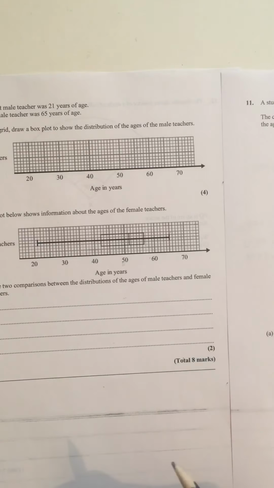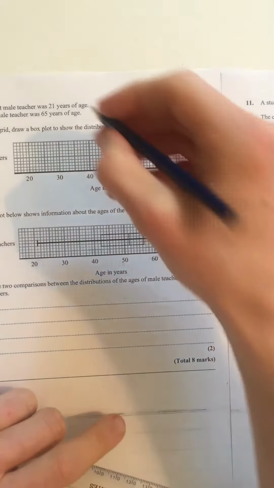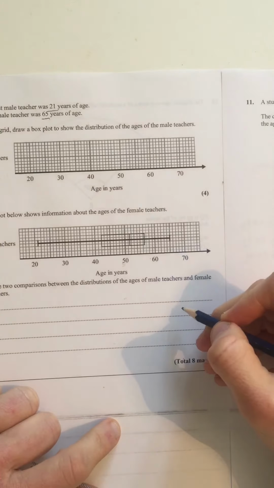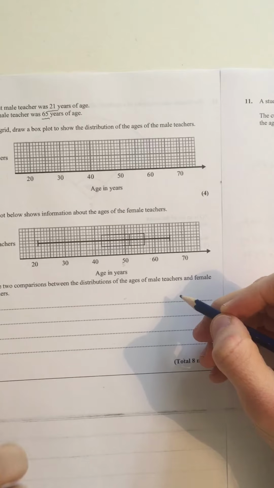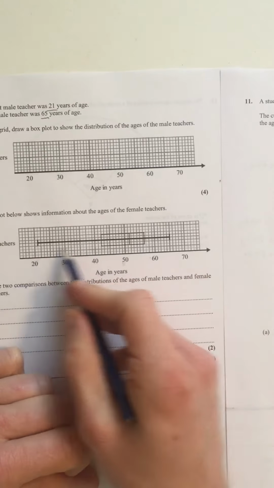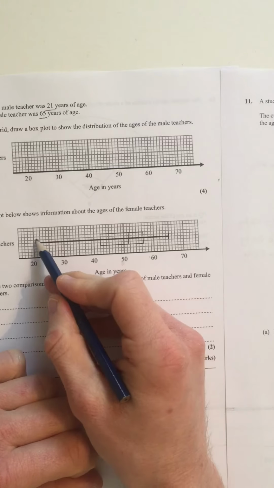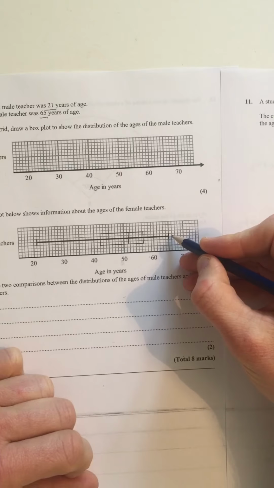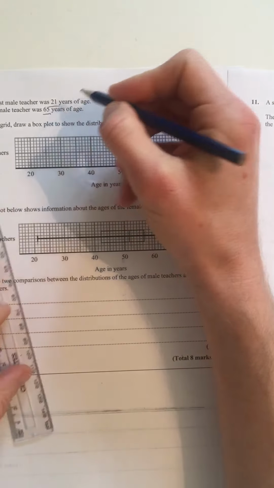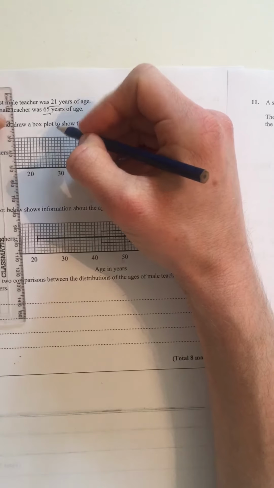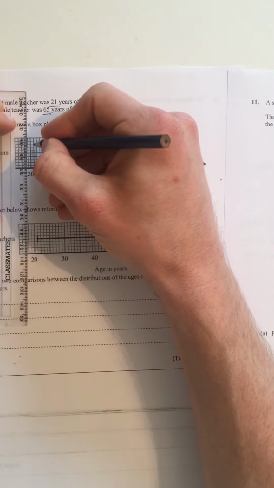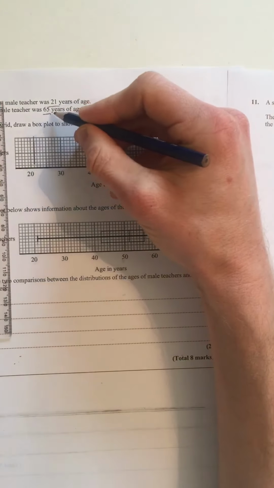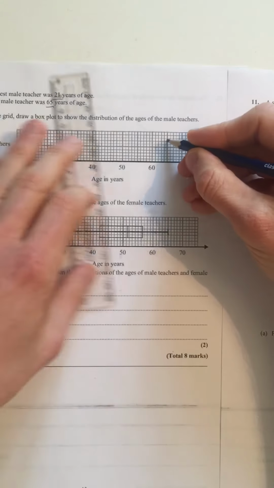Okay, next part of the question. We're told that the youngest male teacher was 21, the oldest male teacher was 65, and we want to draw a box plot. Remember, the box plot looks like that, and we have a line for the lowest value, a line for the biggest value. So let's mark those on straight away. The youngest is 21, so 21 will be here. The biggest was 65, so let's mark that on as well over here.